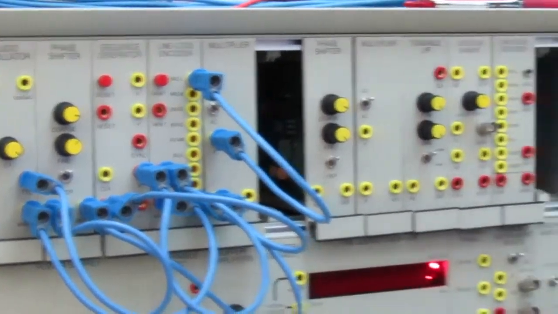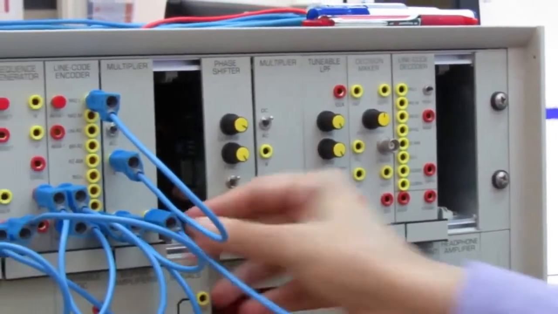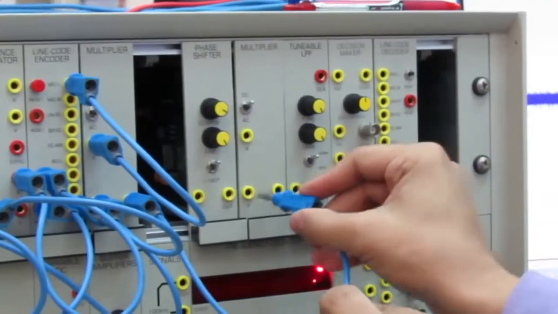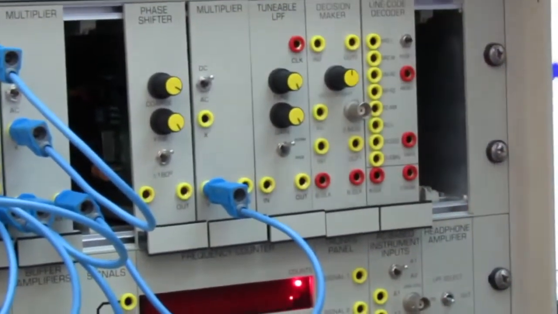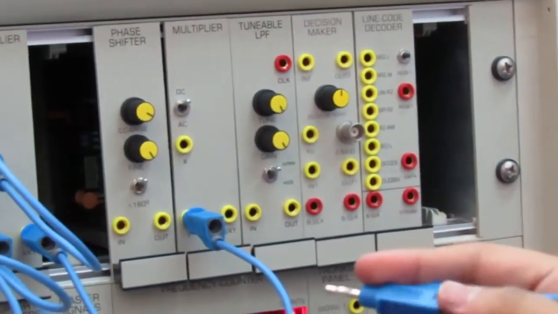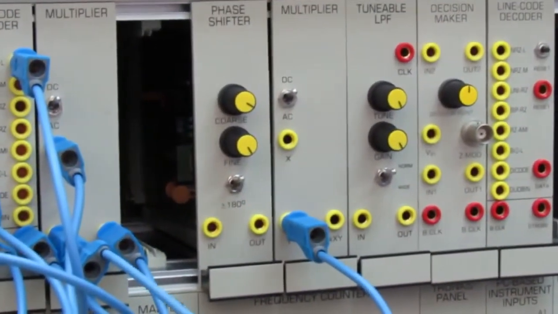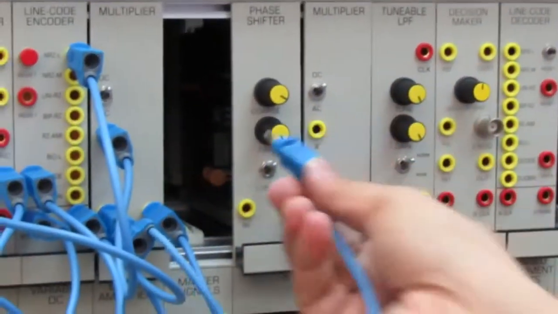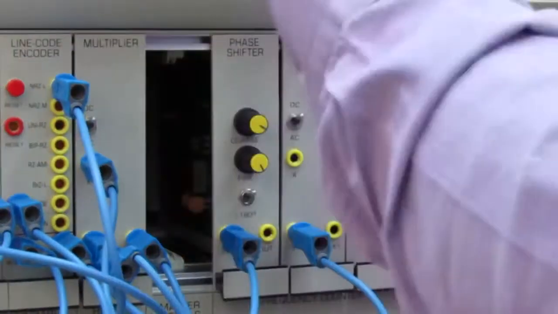Okay, now this is my modulator, right? In the demodulator side, the multiplier output goes as an input to the multiplier in the demodulator. The carrier that is connected as an input here, okay, let us assume that we'll use the same carrier, but we'll let it go through a phase shifter.